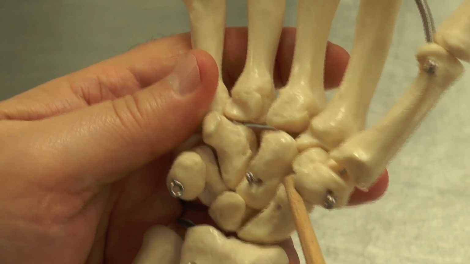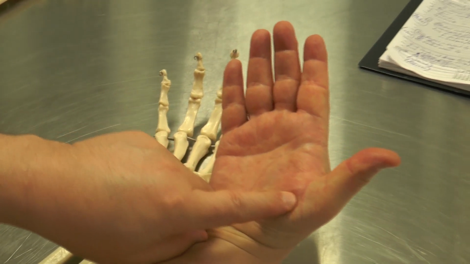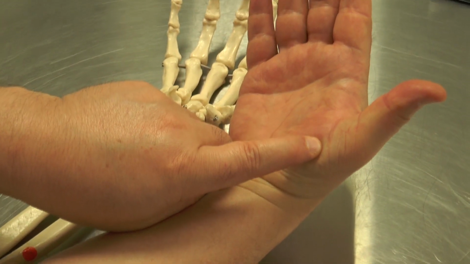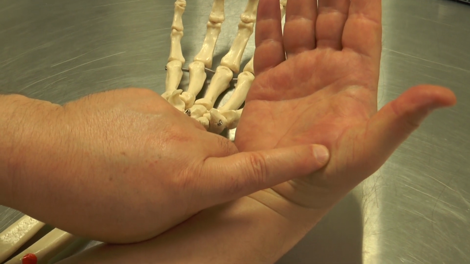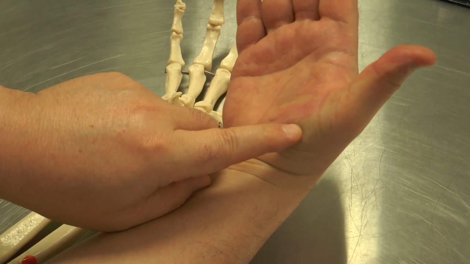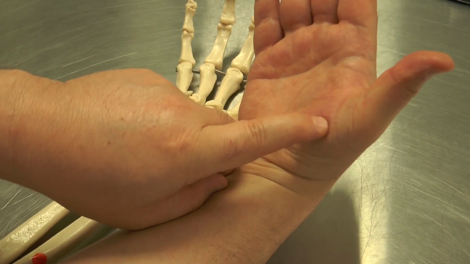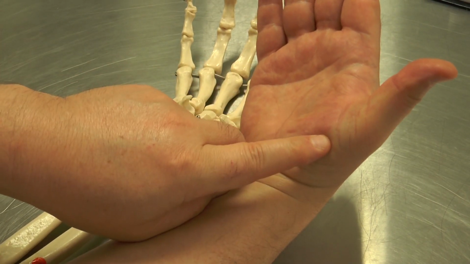The trapezium articulates with the first metacarpal.